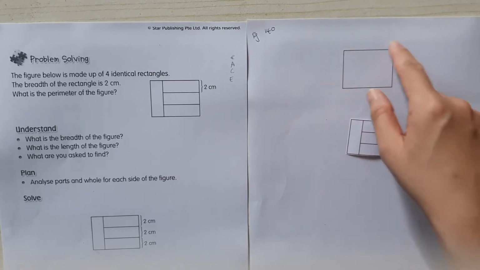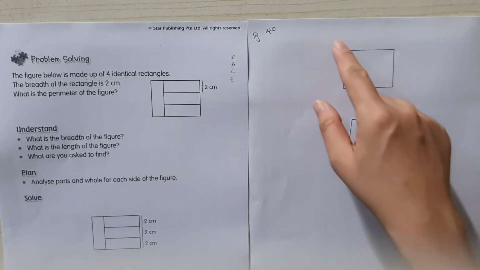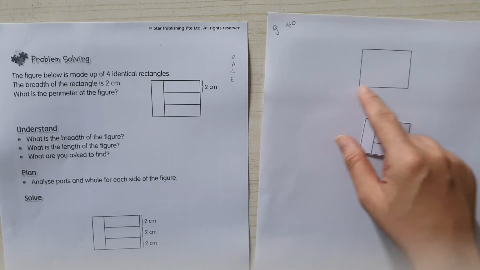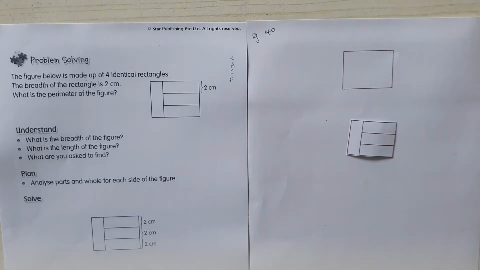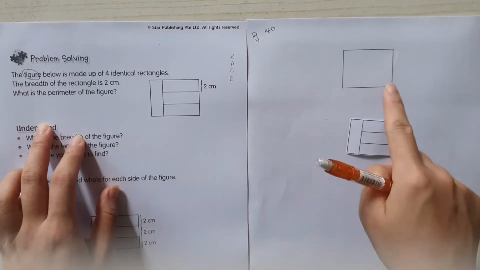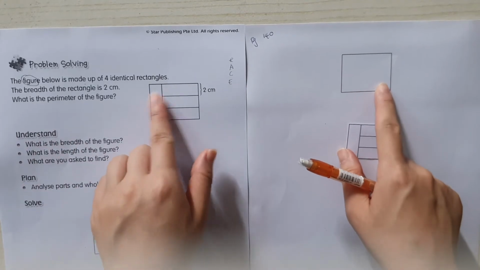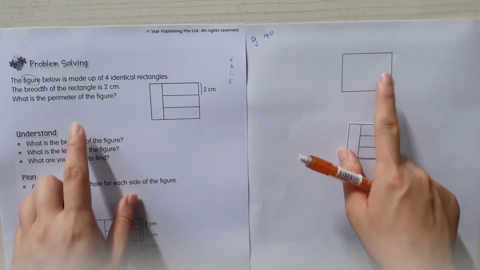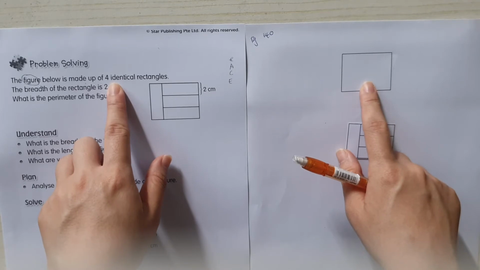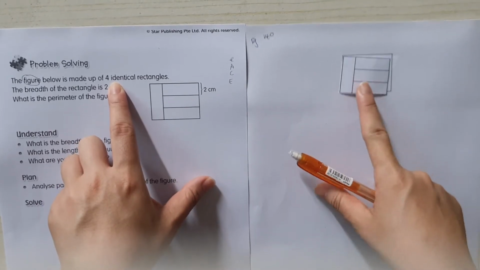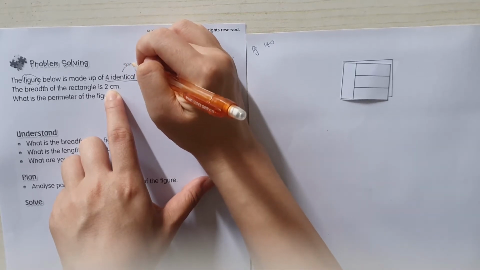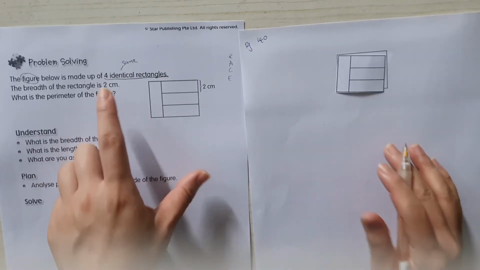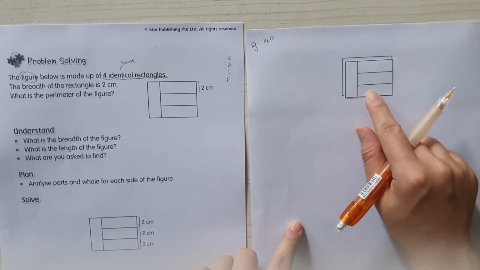This is the figure we're talking about. So I've taken out the inside, and you can see this plain outline of the shape here. That's the figure. So this question is saying that there's this figure on the right side where I've taken out the inside. This shape here is made up of 4 identical rectangles. Okay, and as with the previous questions, identical means exactly the same rectangles, rectangles that share the same property.